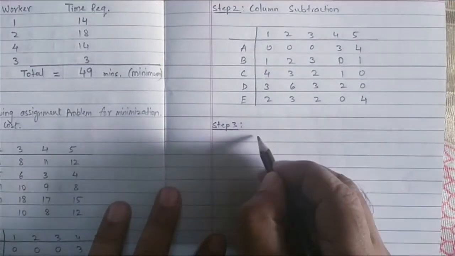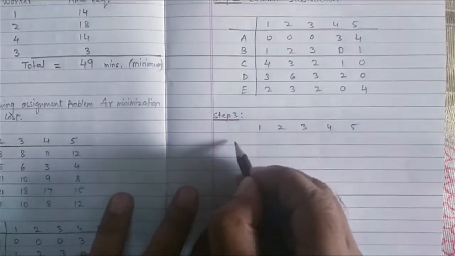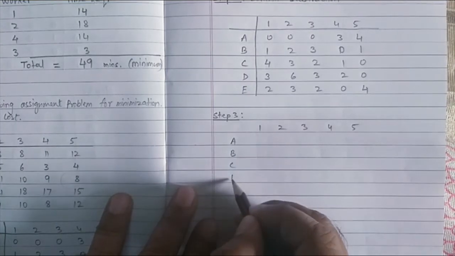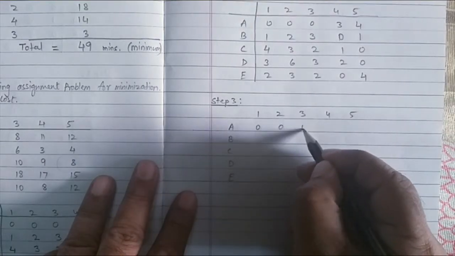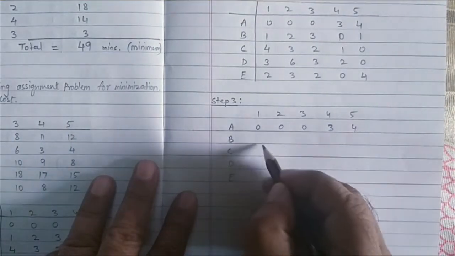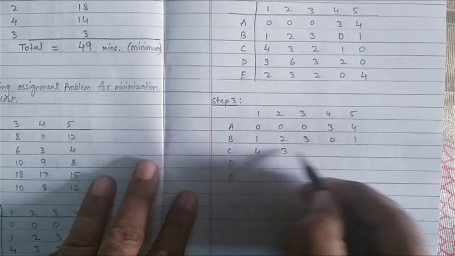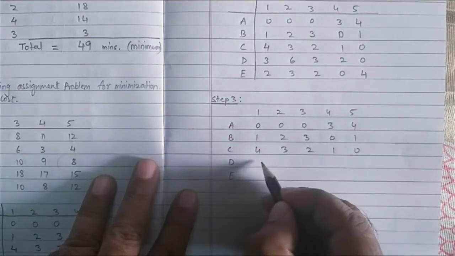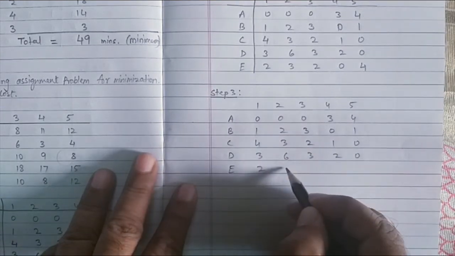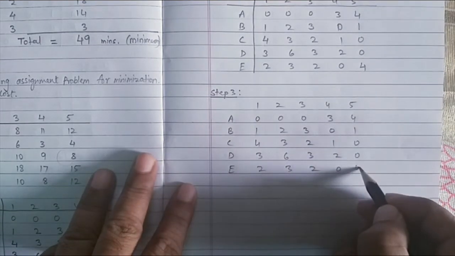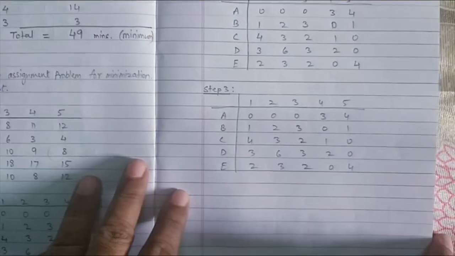So I'll again put it back here. E 0, 0, 0, 3 and 4, 1, 2, 3, 0, 1, 4, 3, 2, 1, 0, 3, 6, 3, 2, 0, 2, 3, 2, 0 and 4. This is my matrix. I have rewritten it for the third step.